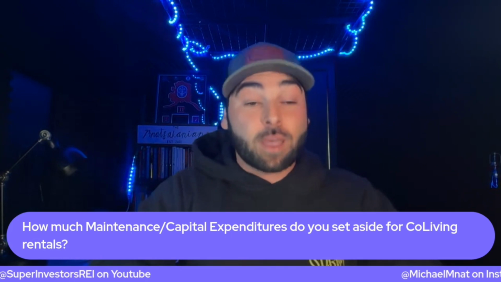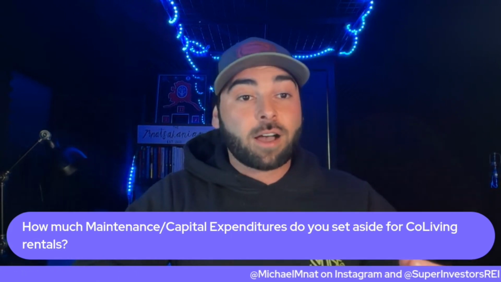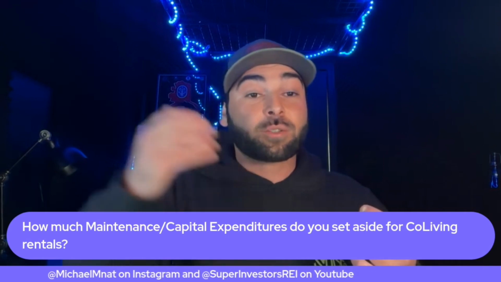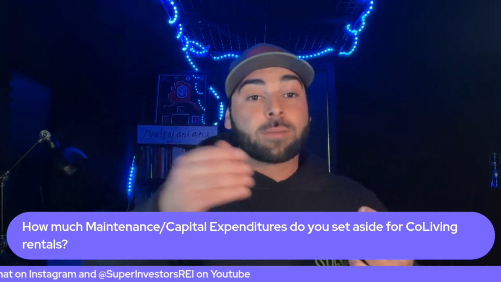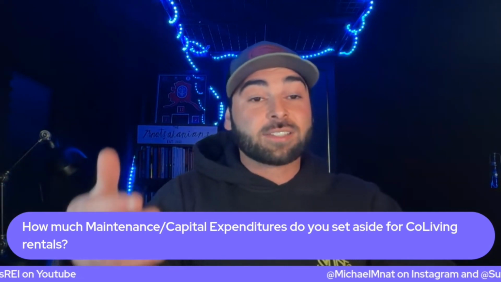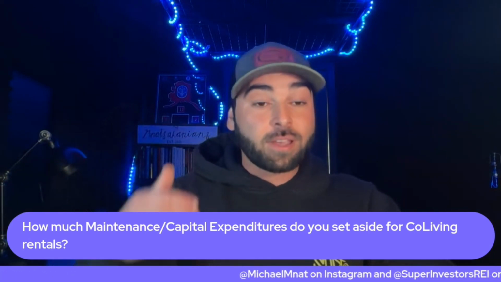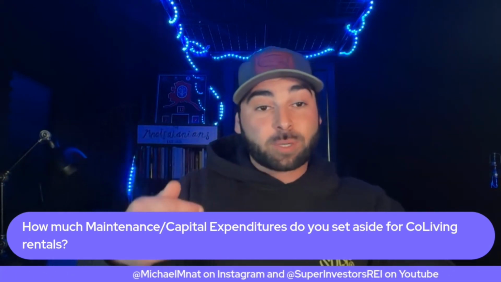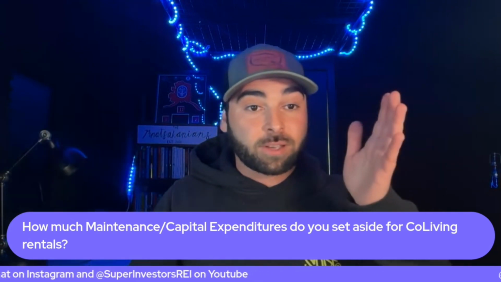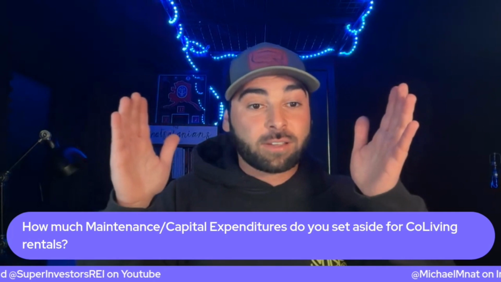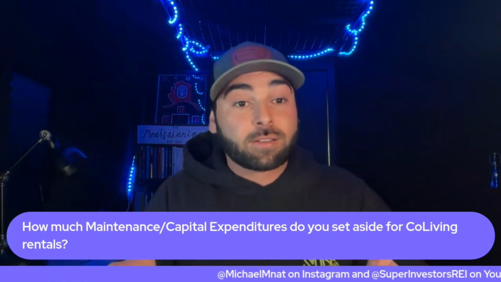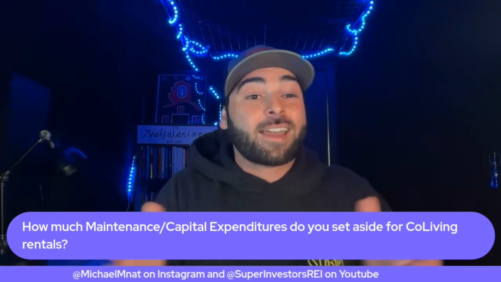And just to give simple numbers again, if it's $2,000 a month of long-term rental income, 10% is $200. If you're doing the 15 to 20%, that's $300 or $400 a month that you're setting aside for maintenance and capital expenditures. If you're doing $6,000 a month of co-living rental income, 5% is $300, 10% is $600. I think somewhere between your 10% long-term rental income and your 10% co-living income is the right amount. And honestly, somewhere in the middle is much more accurate. And I just gave you two rules of thumb that kind of get you those numbers.